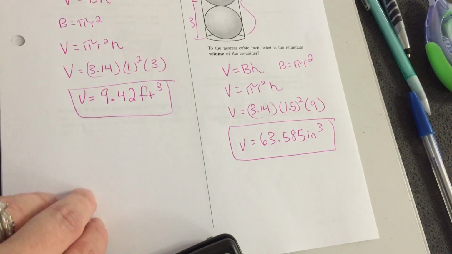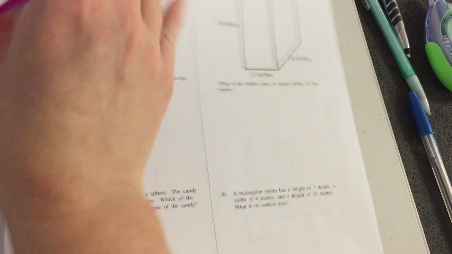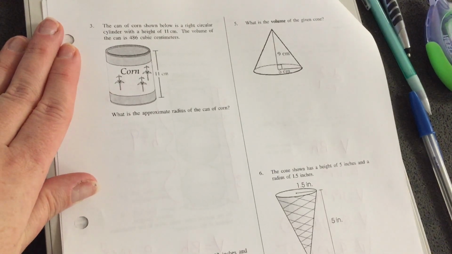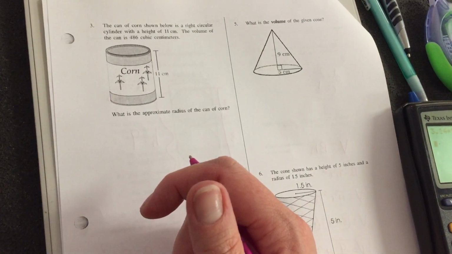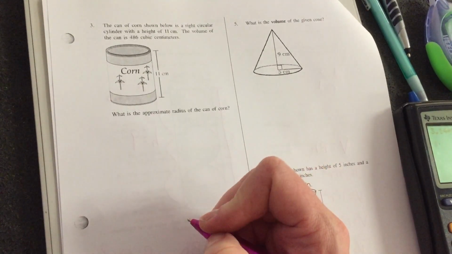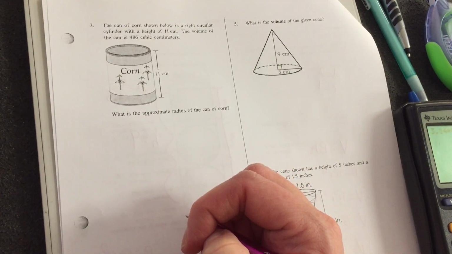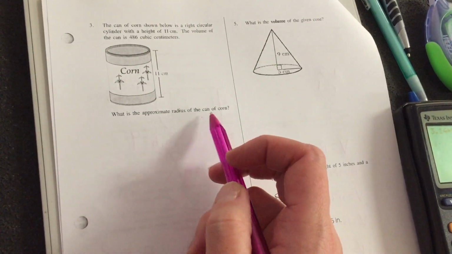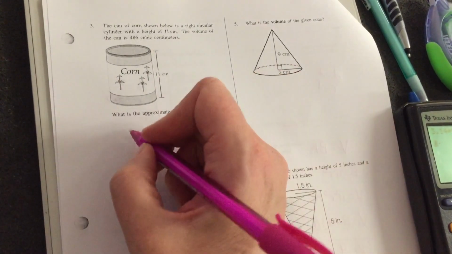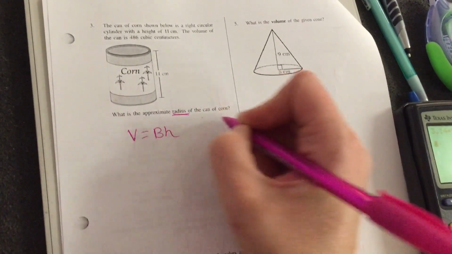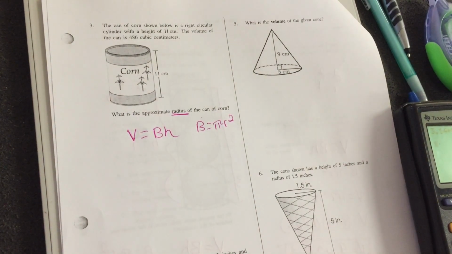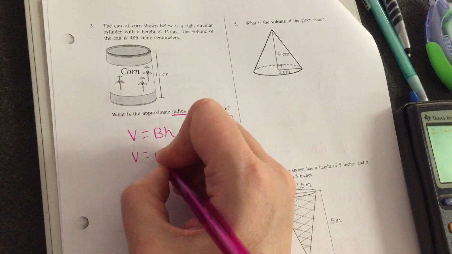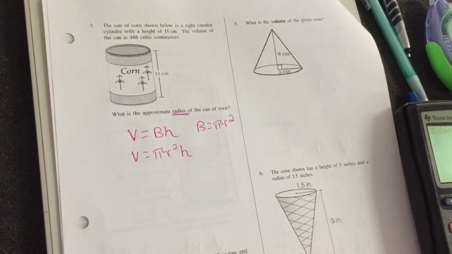Now, number 3, I did yesterday for all of my classes, so we're actually going to go through that one fairly quickly. It says the can of corn shown below is a right circular cylinder with a height of 11 centimeters. The volume of the can is 486 cubic centimeters. What is the approximate radius of the can? So we have to find r. Well, we know volume is big B, little h, and big B is pi r squared. So we have V equals pi r squared times h.